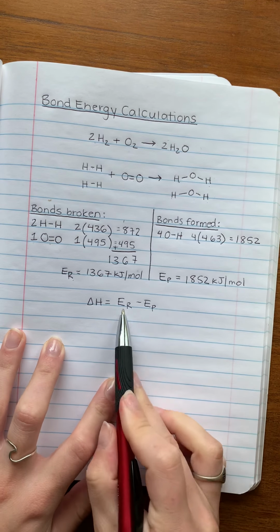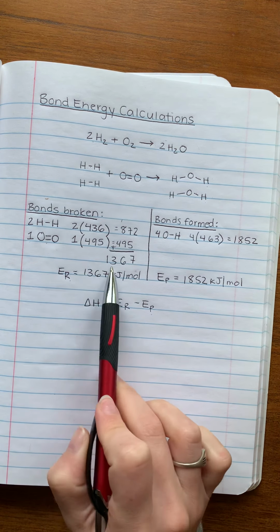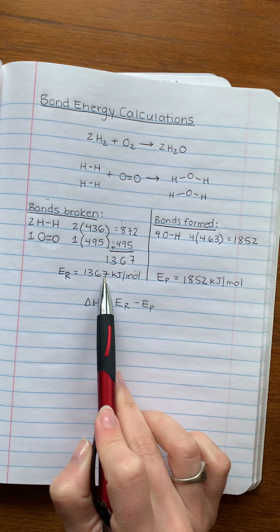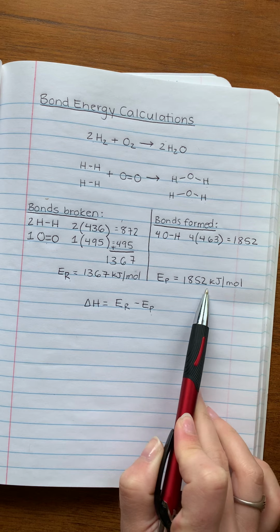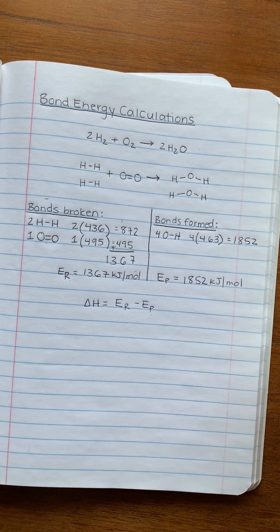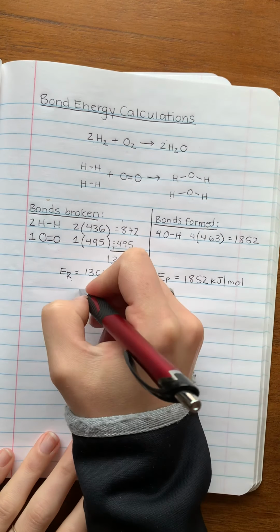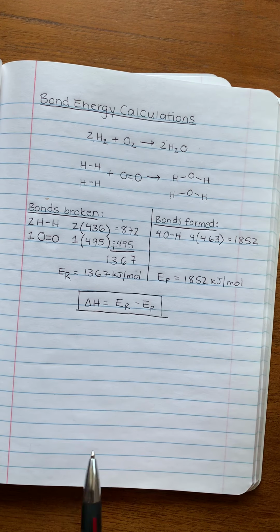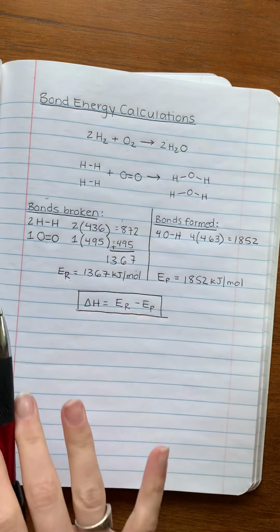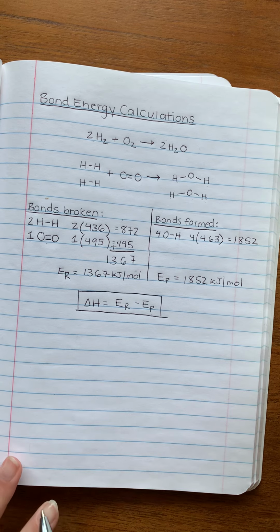The reason we're doing reactants minus products and not the reverse is that this is the energy that you're inputting to break the bonds, and this is the energy that you're releasing to form those bonds. So input minus release. So this equation is going to be helpful in determining the total energy of reaction of this reaction.